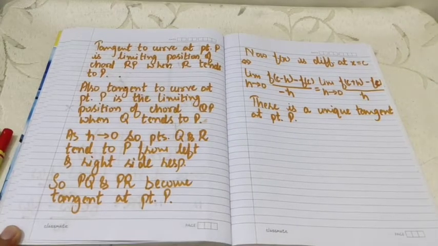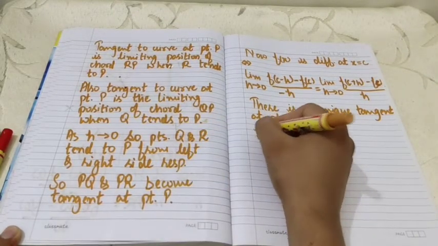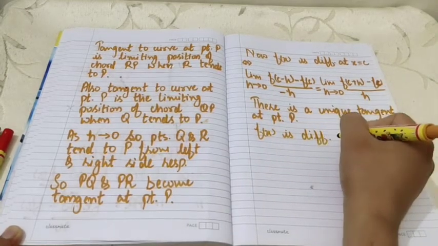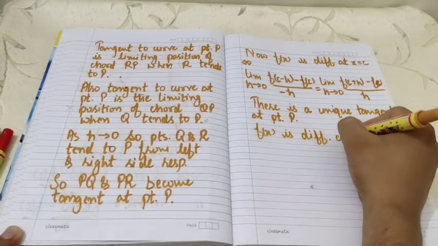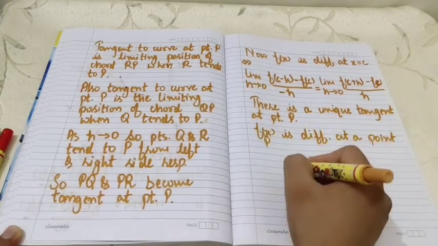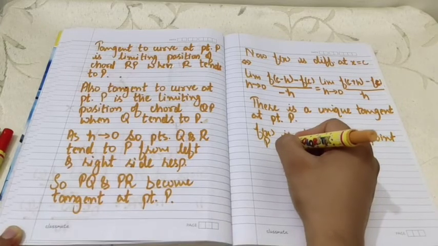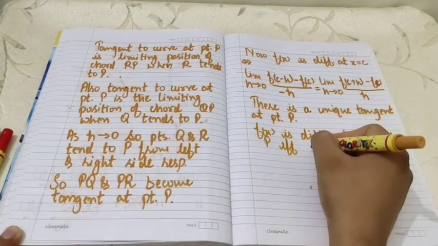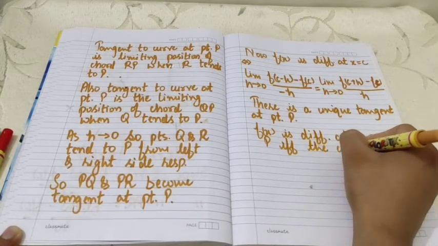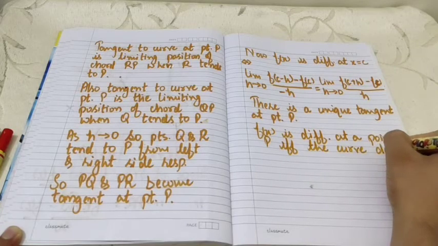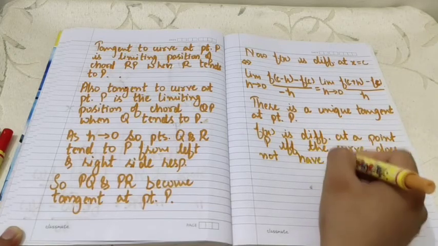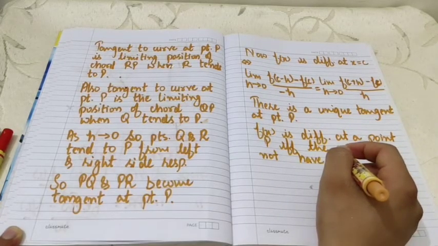Or we can even say that the function is differentiable at a point P if and only if the curve doesn't have P as a corner point.